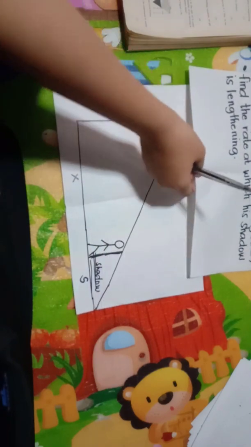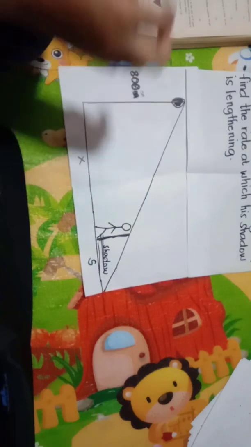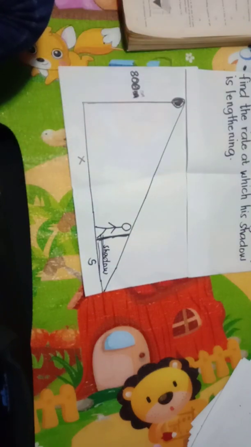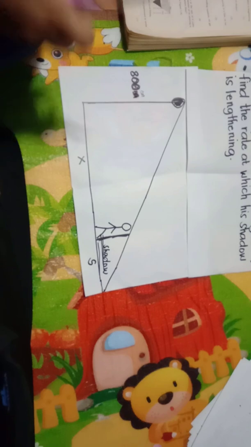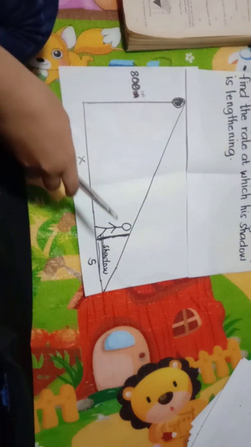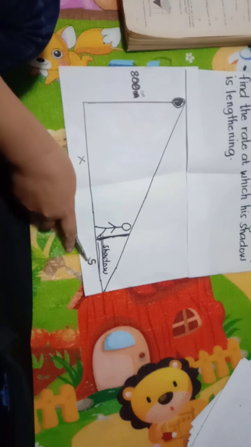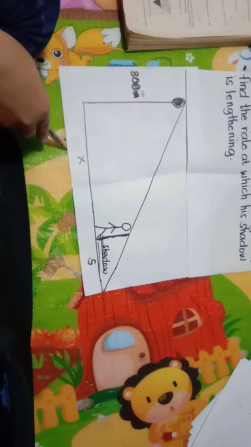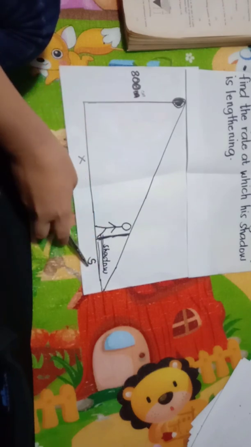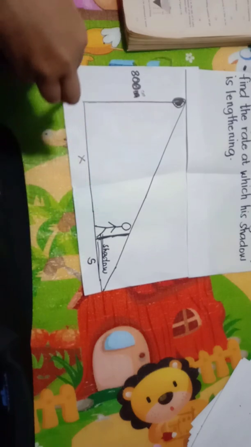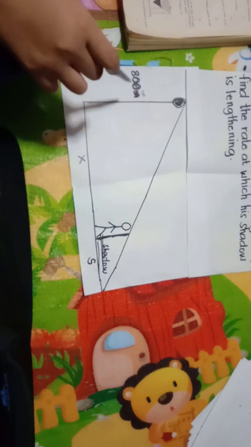So the first thing we do is draw the figure and label the desired quantities. So this is the illustration. Let S be the length of the man's shadow, and x is the distance of the man from the lamp post.